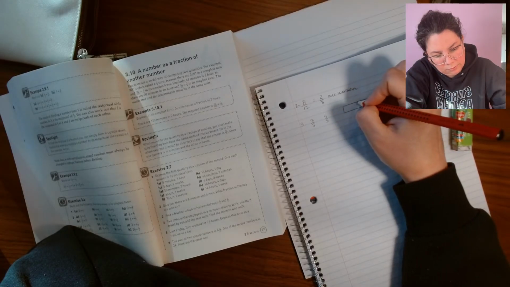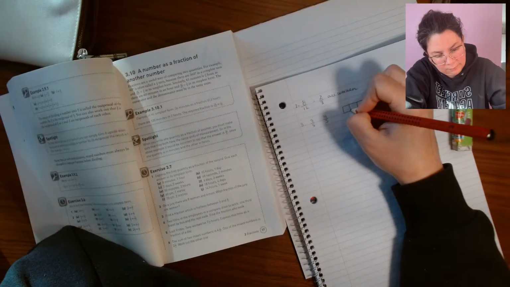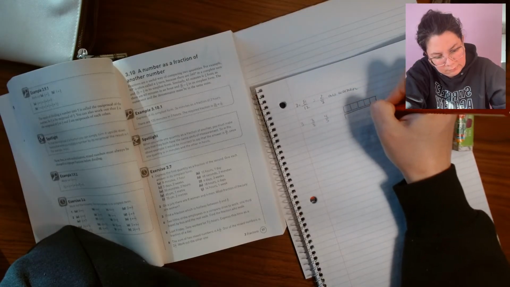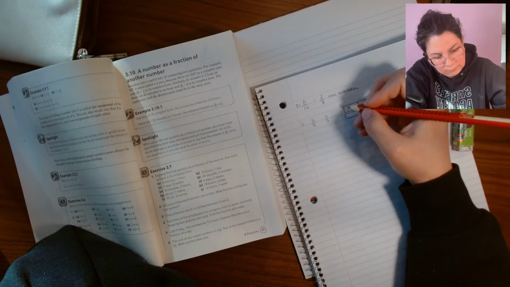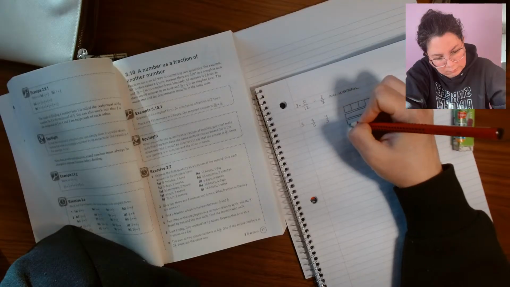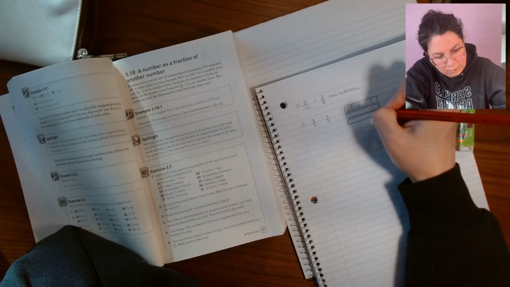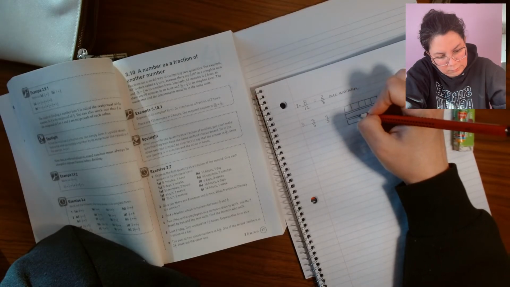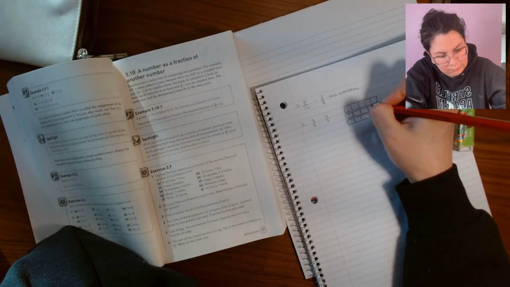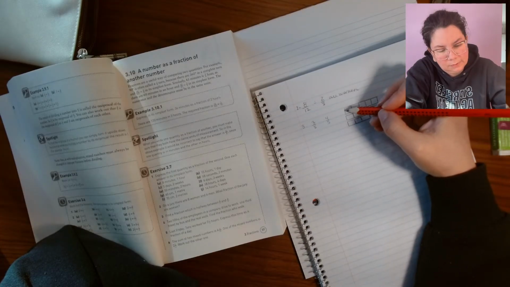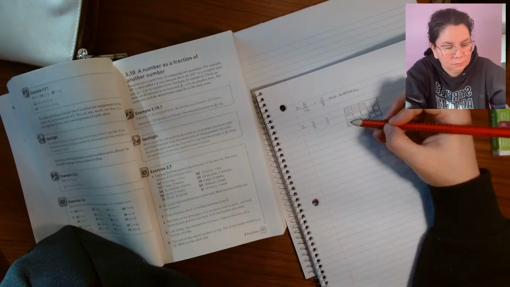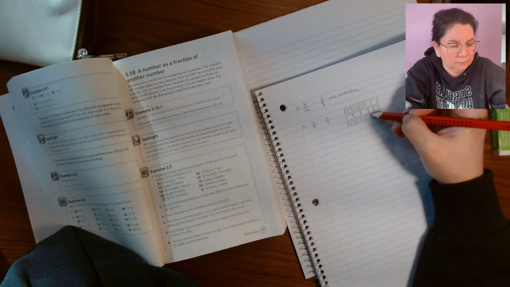1, 2, 3, 4, 5. So there's 3/5: 1, 2, 3. And 4/5: 1, 2, 3, 4.